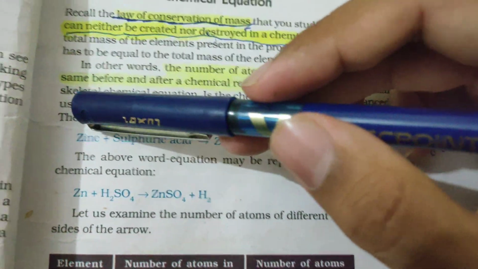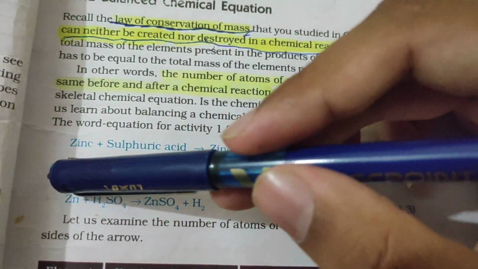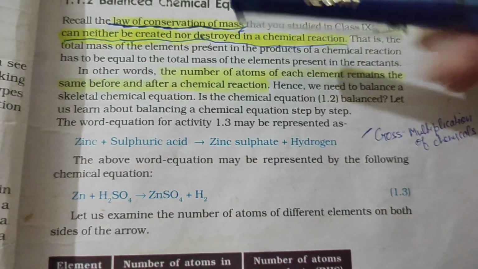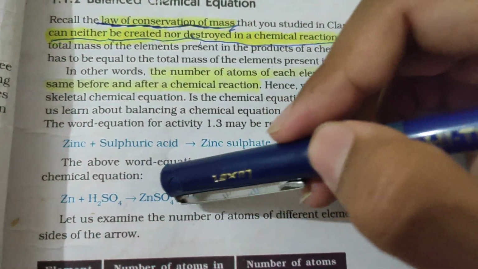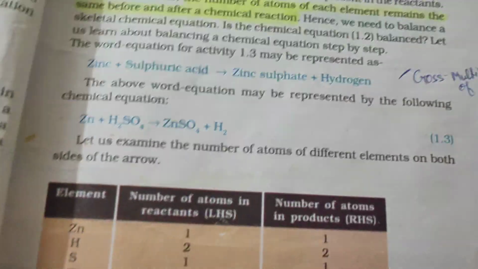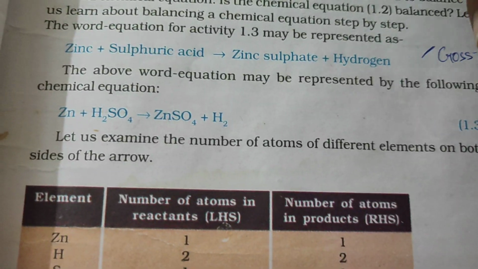Here we have zinc plus sulfuric acid, written in their formulas: Zn plus H2SO4, that is nothing but sulfuric acid. Then it forms zinc sulfate, that is ZnSO4, plus hydrogen, that is H2. Right. So now let us count the number of atoms on both sides.